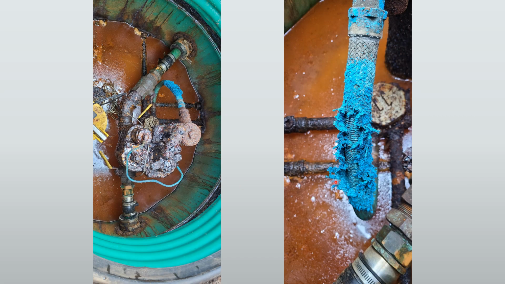One last Hall of Shame picture. Really interesting. I believe this is stainless steel, but it's corroding like it's copper. So I wasn't quite sure what was going on here, but I was just impressed by the braiding got totally obliterated by the corrosion. It's really, really unique.